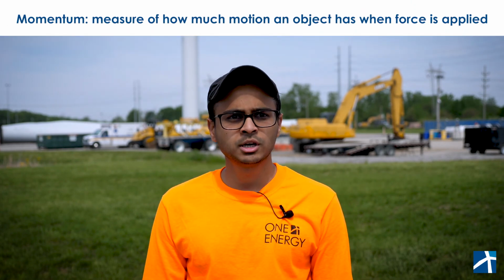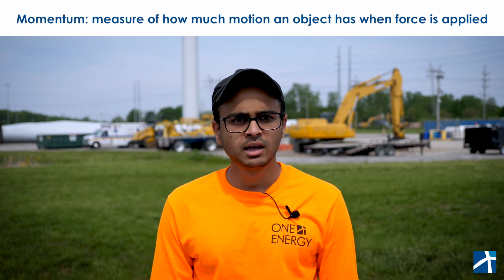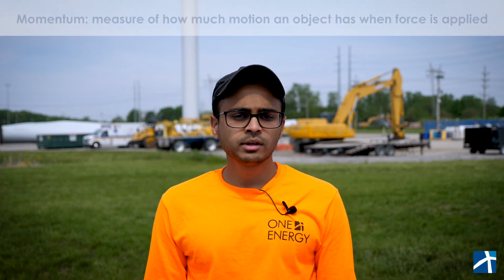Remember, momentum is a measure of how much motion an object has when a force is applied to it. Can you think of any other examples of momentum in your life?